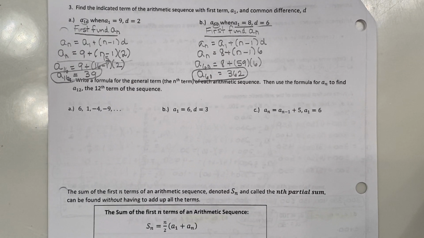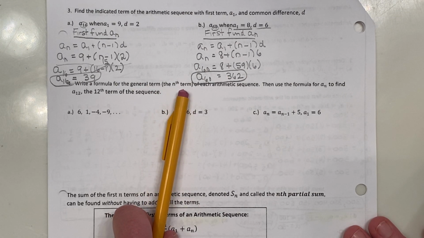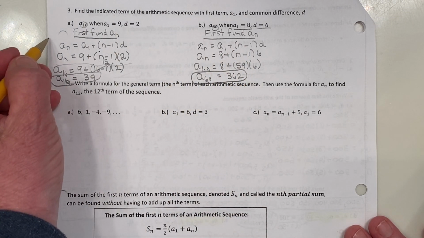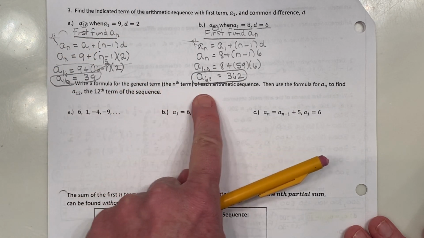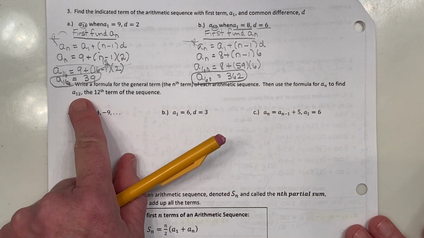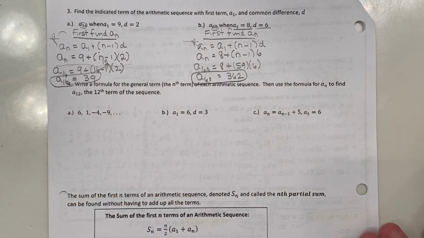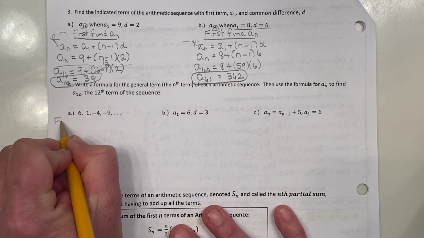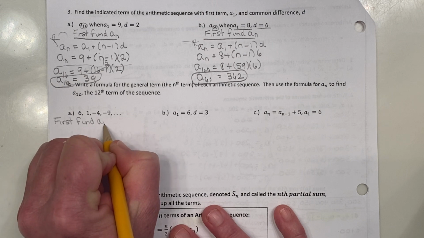All right, example 4 says write a formula for the general term, also the nth term. That's what these are up here. Okay, so write a formula for the nth term of each arithmetic sequence, then use that formula to find the 12th term of the sequence. So same thing we did here. So let's first find a subscript n, the formula. This is called the formula.